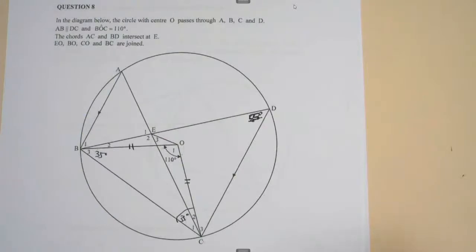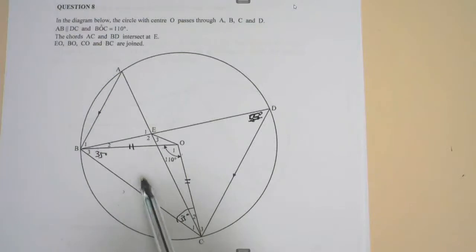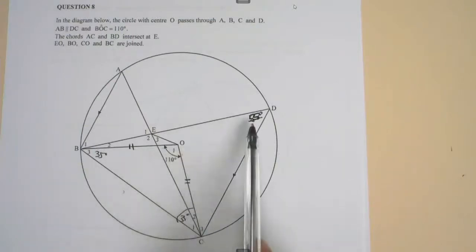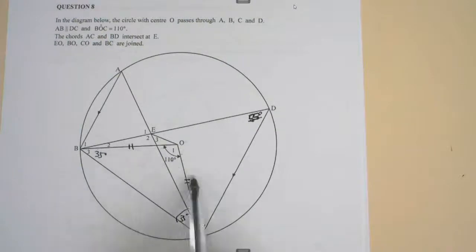The other theorems that we can apply: a line drawn from the center of the circle to the midpoint of the chord is perpendicular. It's not applicable. The line drawn from the center of the circle perpendicular to the chord will bisect the chord. That's also not applicable. So we are left with the angle at the center of the circle is twice the angle at the circumference. And if O is the center of the circle, then these two are radii. It means the angles opposite equal sides are equal.